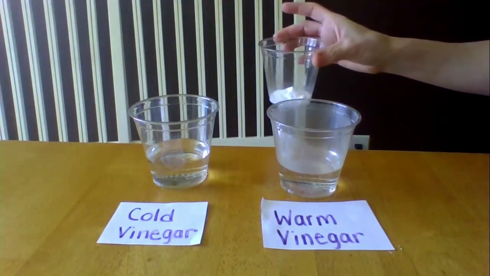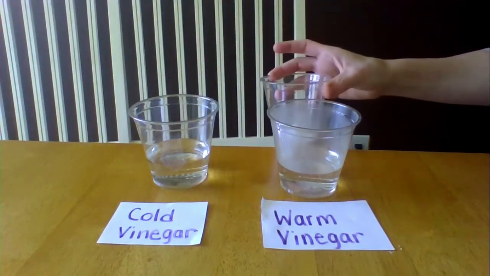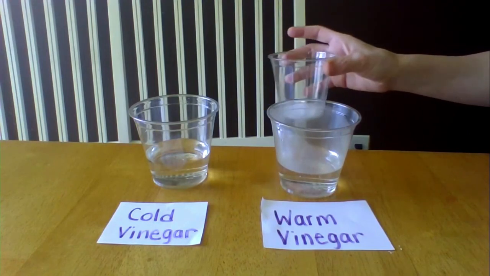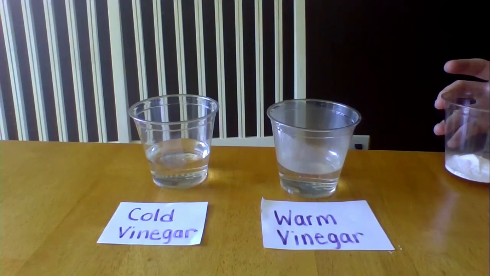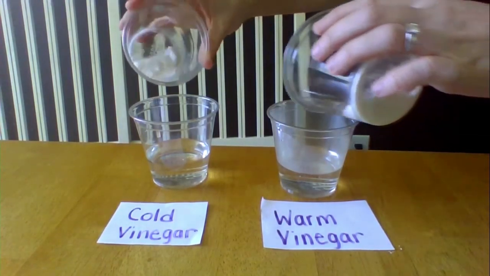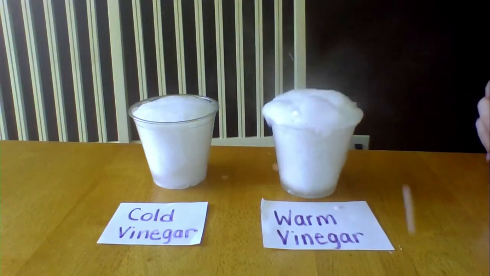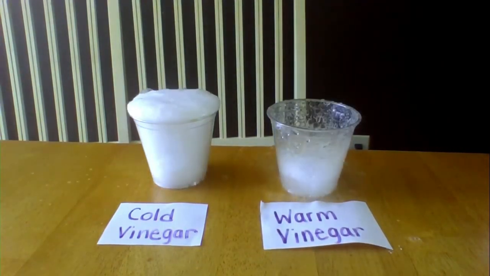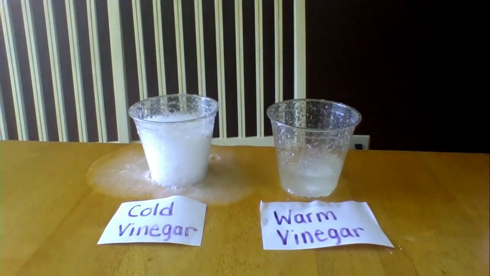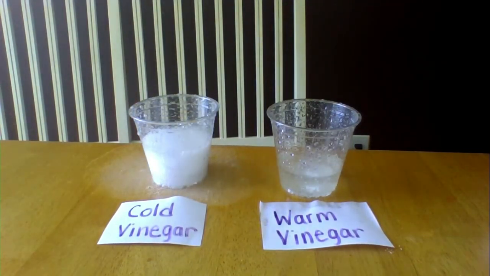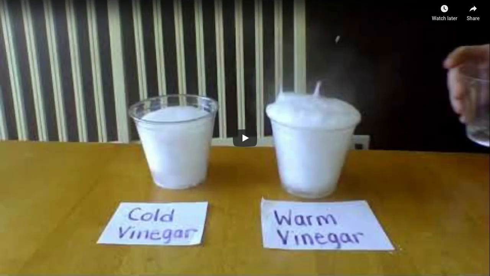And then I also have equal amounts of baking soda that will go into each. When I pour the baking soda into the vinegar, a reaction will occur, and we'll see if there's any difference based on the temperature. So you could clearly see that the warm vinegar, that reaction happened much faster.